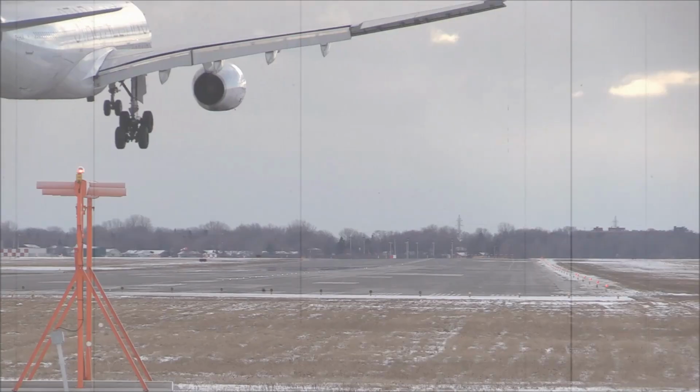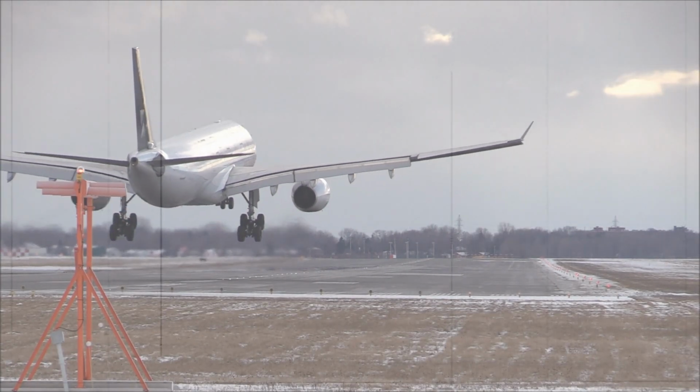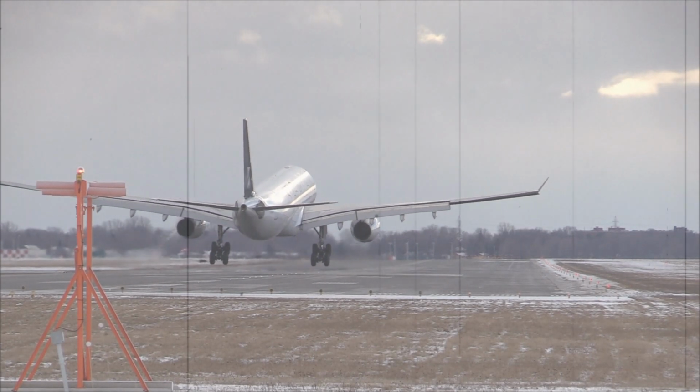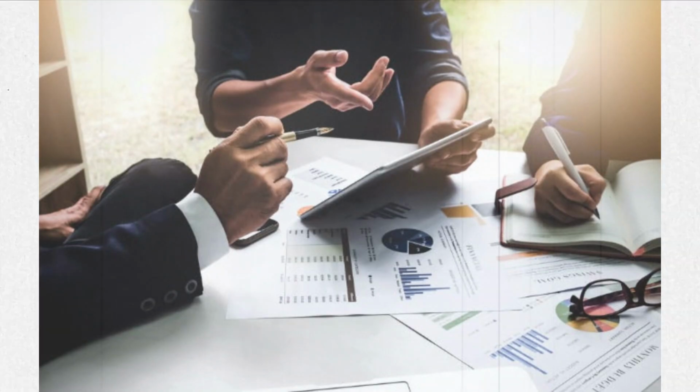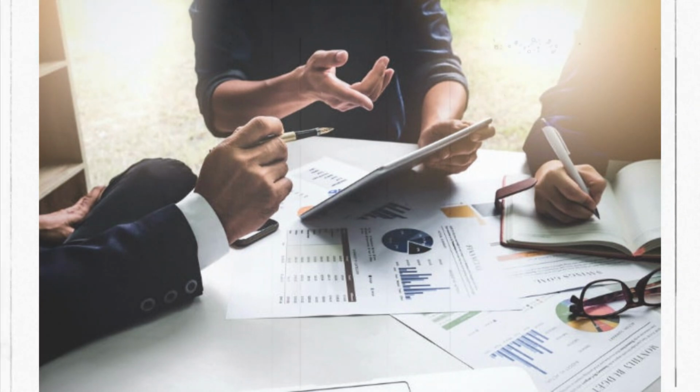It's like landing a plane. As you get closer to the runway, you need to slow down and make careful adjustments rather than landing too quickly. The Fed is closely watching the data and plans to make gradual changes as needed in the economy.